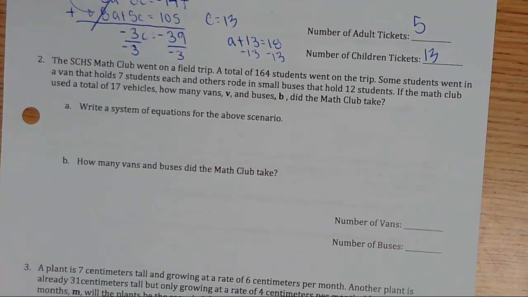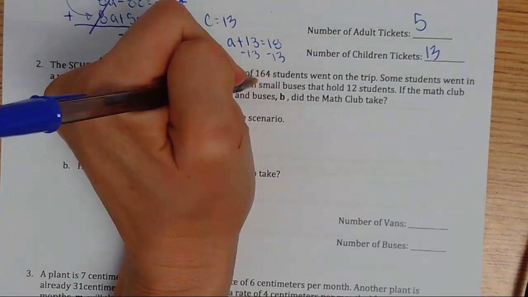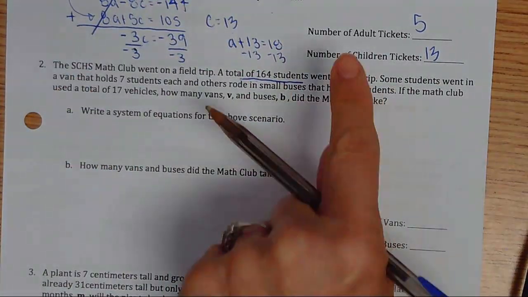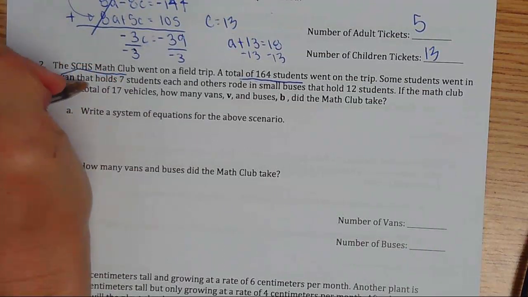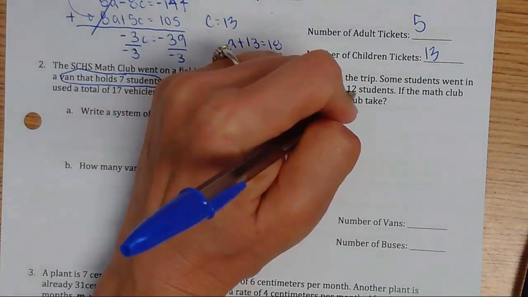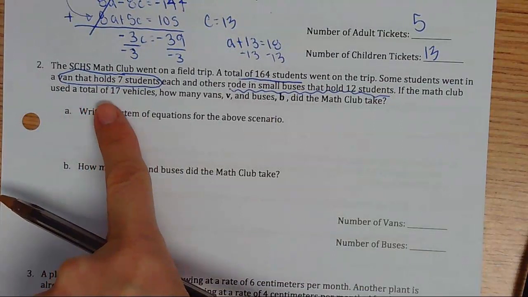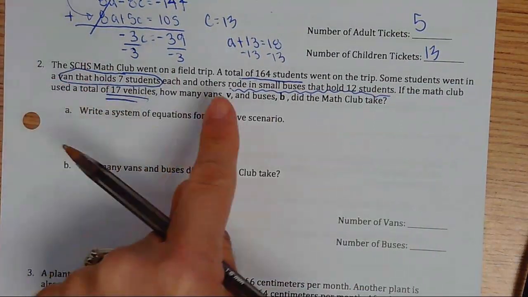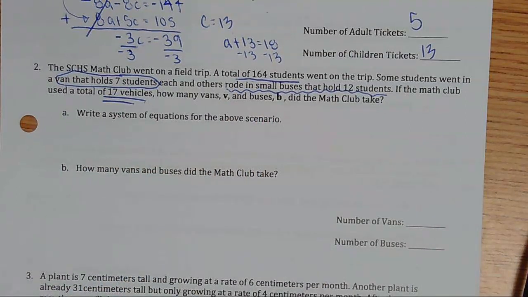Moving right along, the SCH Math Club goes on a field trip. So, a total of 164 students went on a trip. Some students went in a van that holds 7 students each, and others rode in a small bus that holds 12 students. If the math club used a total of 17 vehicles, how many vans V and buses B did the math club take? So write a system of equations for the above scenario.